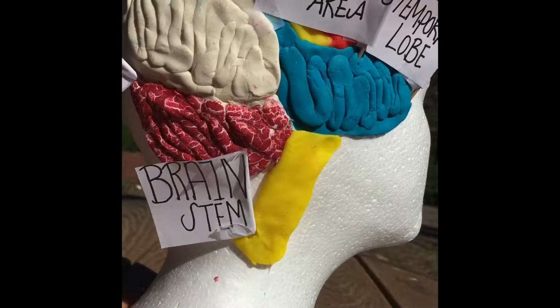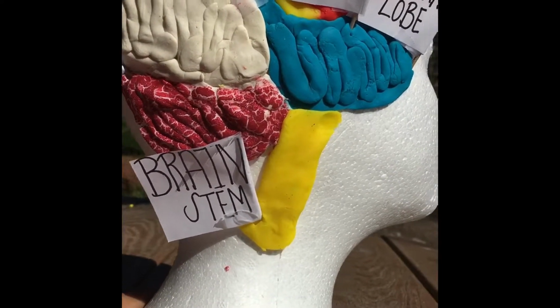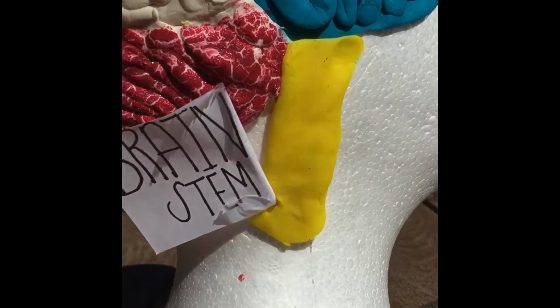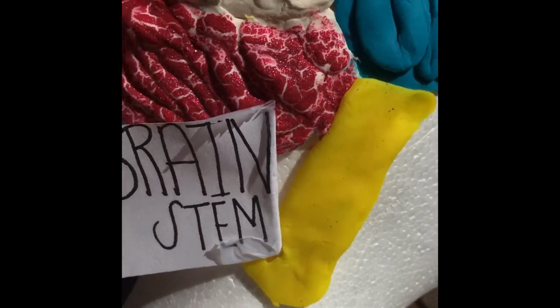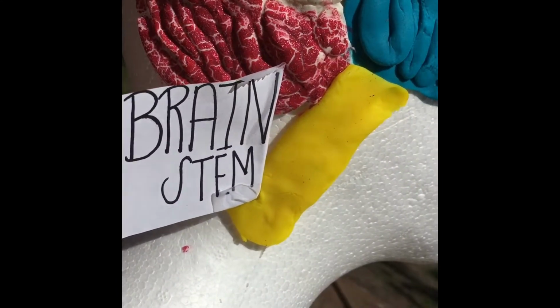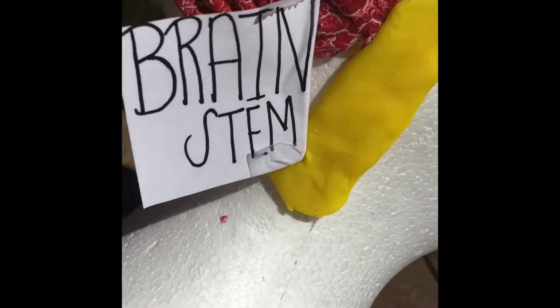Let's start with the brainstem. The brainstem is the oldest evolutionary part of the brain. It relays messages between the spinal cord and brain, and from the brainstem cranial nerves to the cerebrum. It helps control heart rate, breathing rate, and blood pressure. The next part is the temporal lobe.